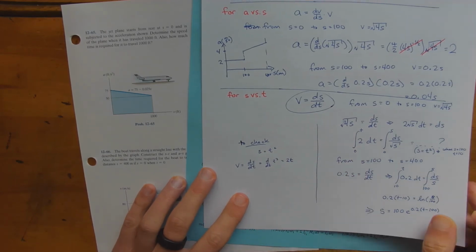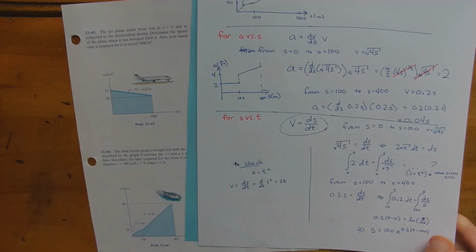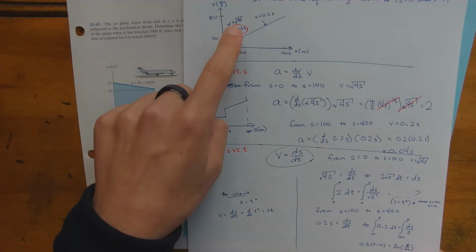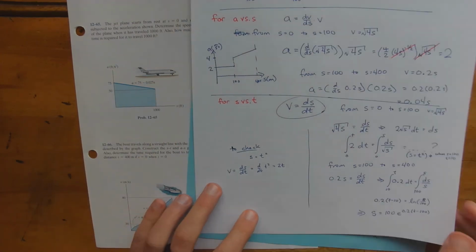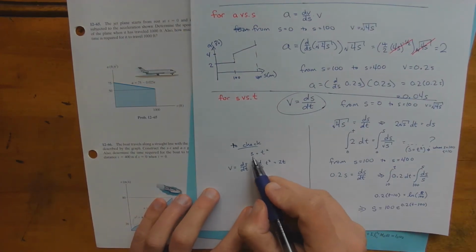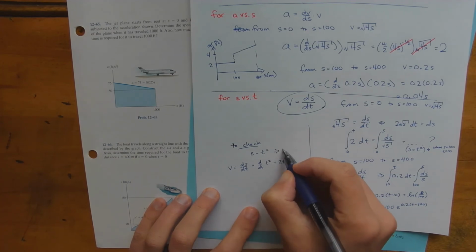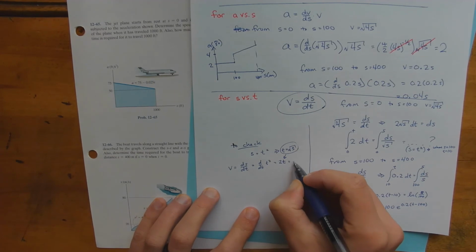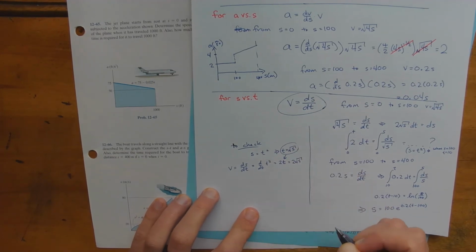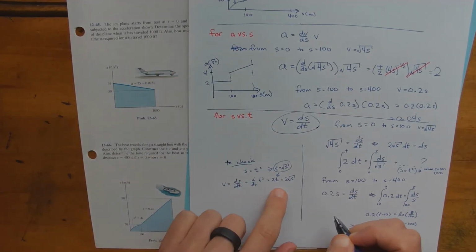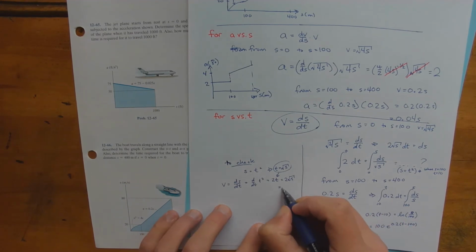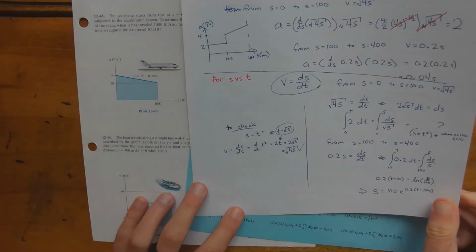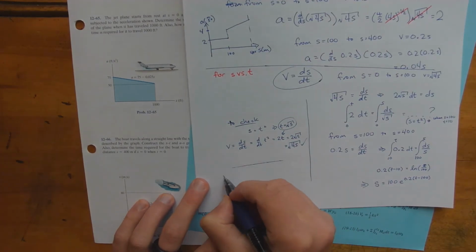But that doesn't agree with what I have up here because I need velocity as a function of position if I want to check it with what I have here. So we have t squared is equal to s, which means t is equal to the square root of s. So then if I take that and put it in here, I have 2 times the square root of s, which still doesn't agree, but if I take the 2 and put it underneath the square root sign, then I have the square root of 4s. So that works.